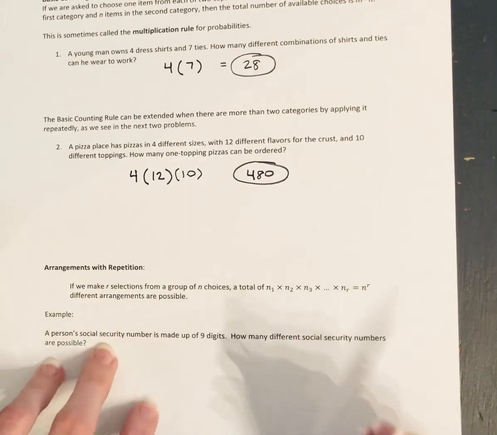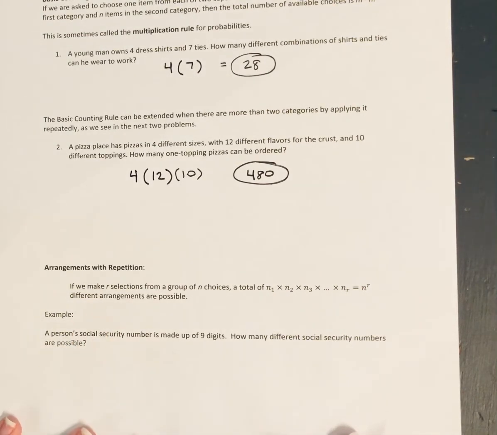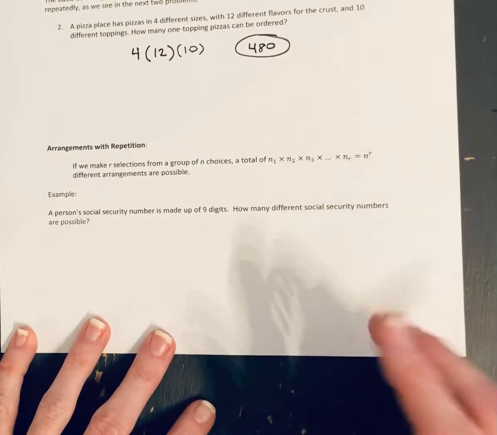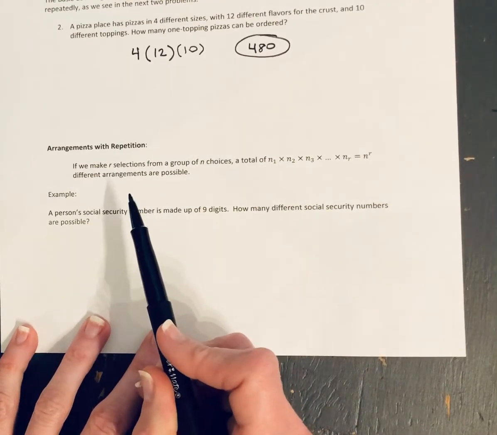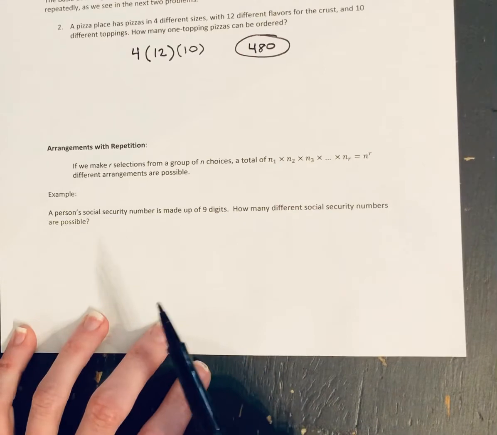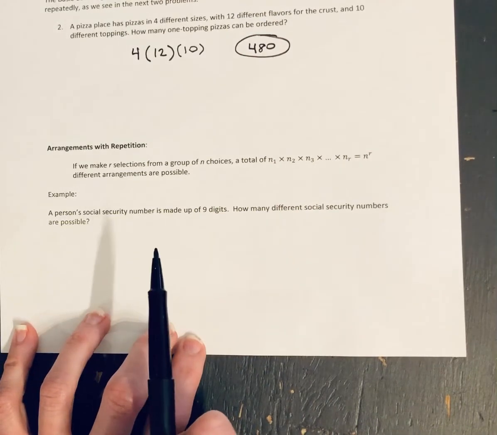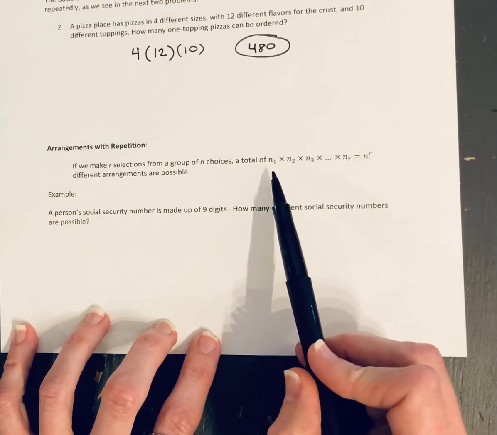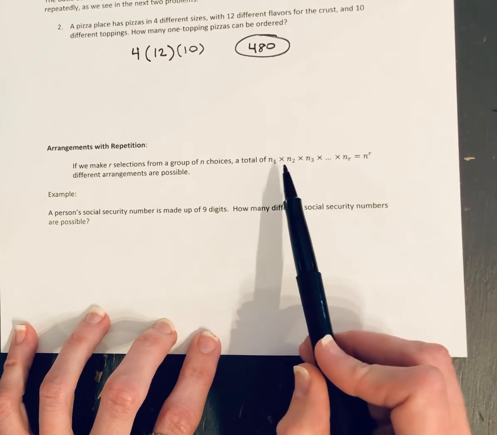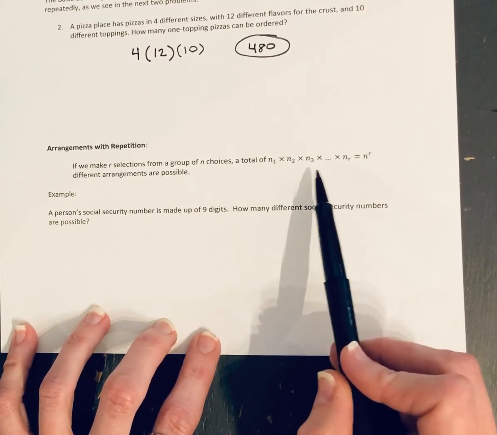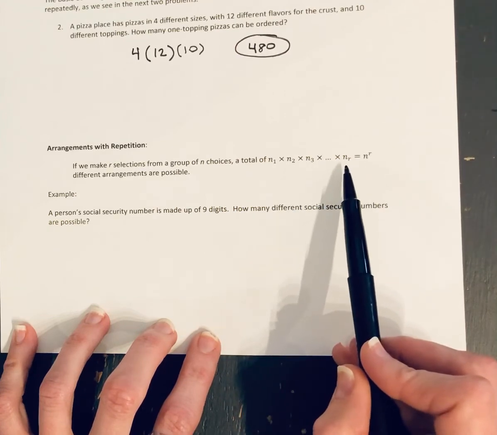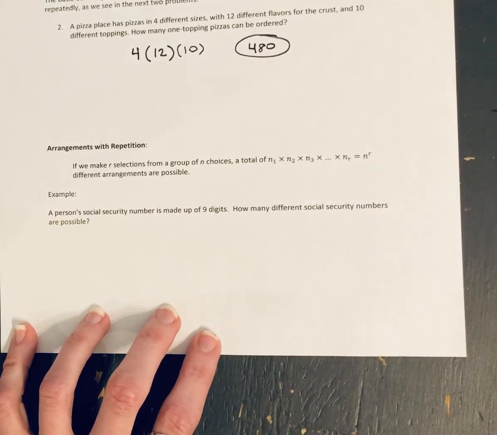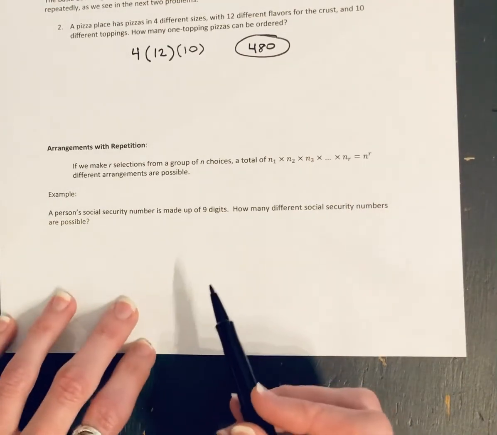Okay, so that's just some quick examples of using that multiplication rule or the basic counting rule. What we're going to move on to next is counting where we're trying to count the number of arrangements, but we have repetition allowed. So this says if we make R selections from a group of N choices, then we have N sub 1 times N sub 2 times N sub 3, all the way up through our last number of selections. And so we can just write that as N to the R different arrangements. And I think this will make sense as we get into an example.